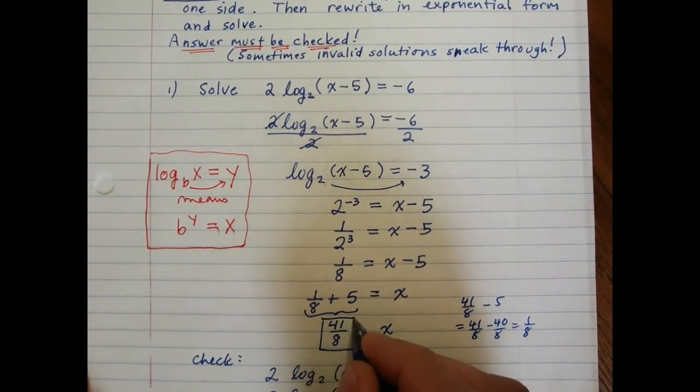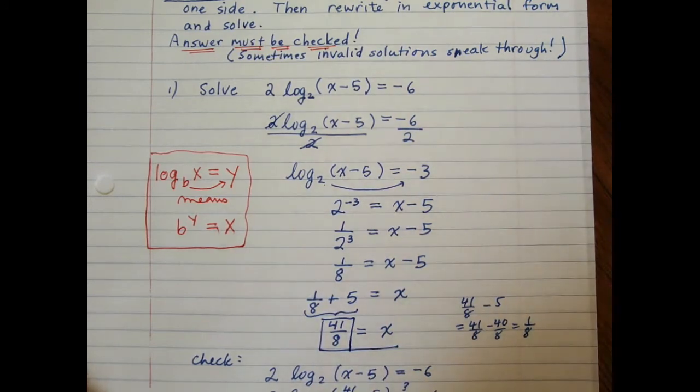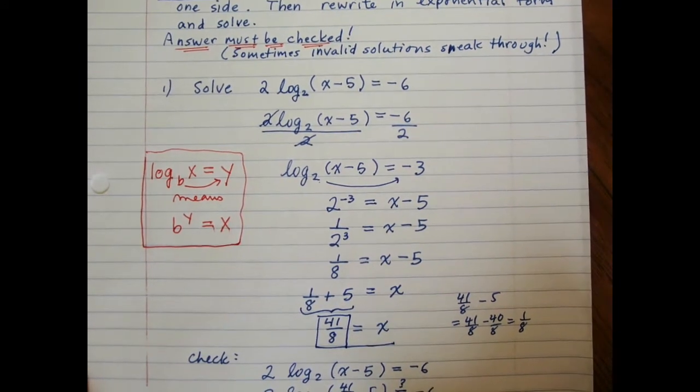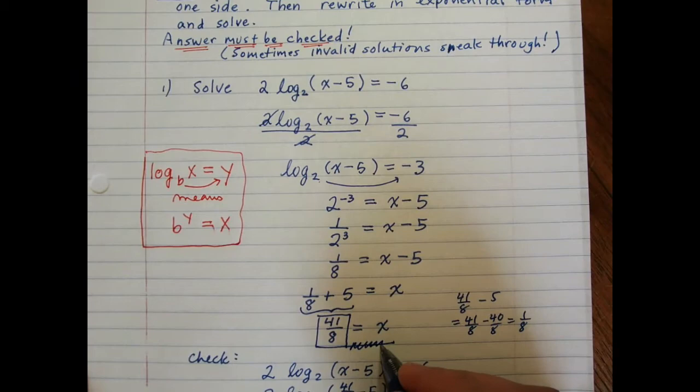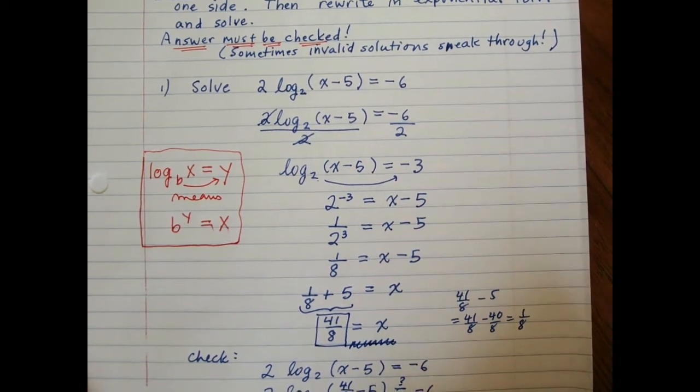So there's our answer. We were able to solve this equation, and we got an answer of 41/8. Okay, let's do another. Number 2. And solve.